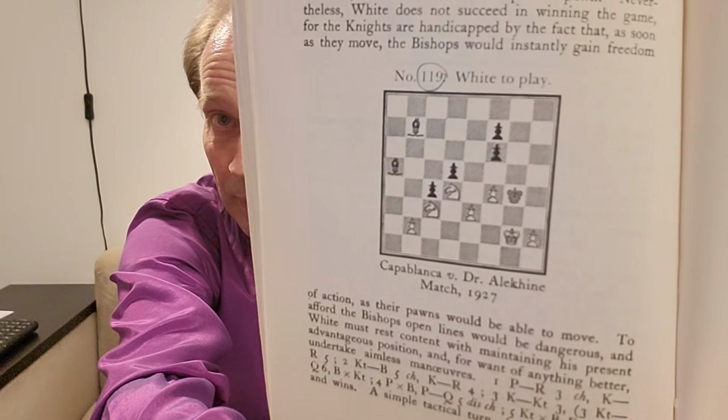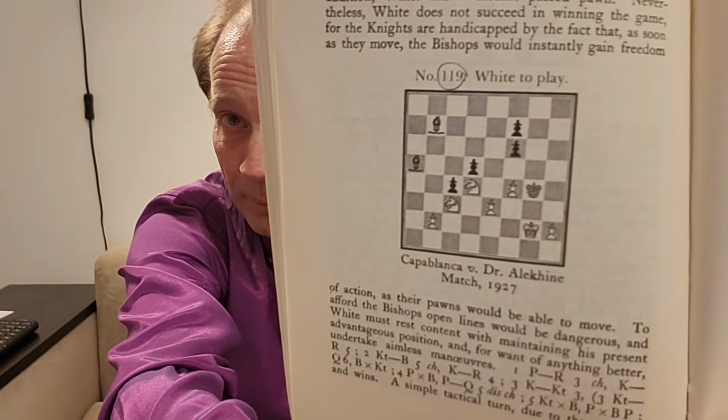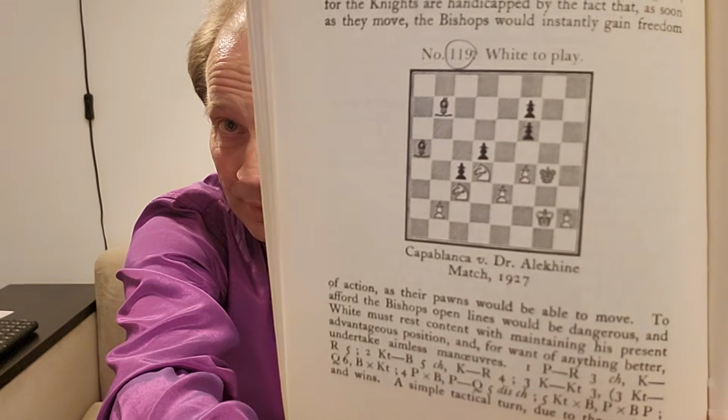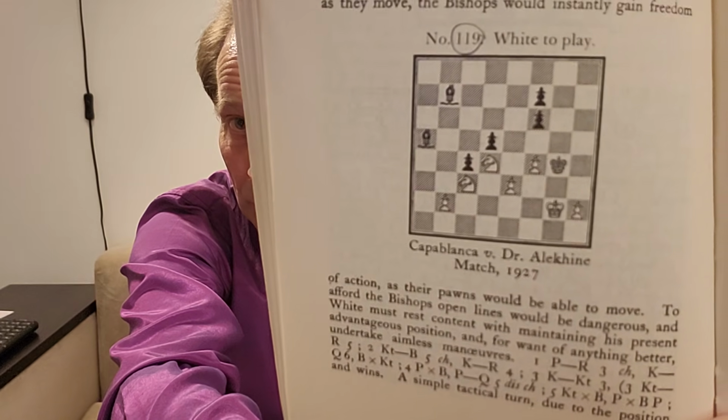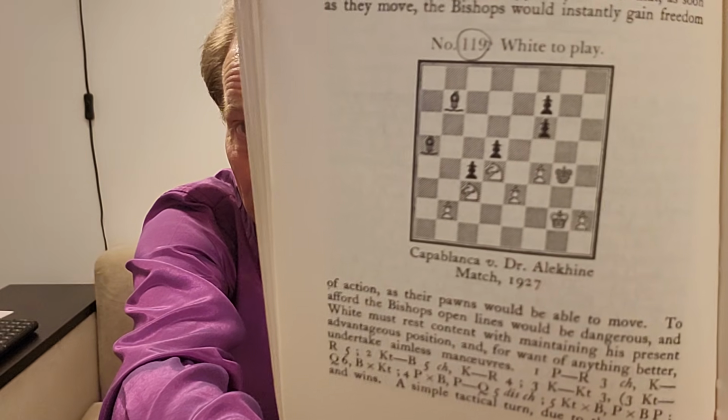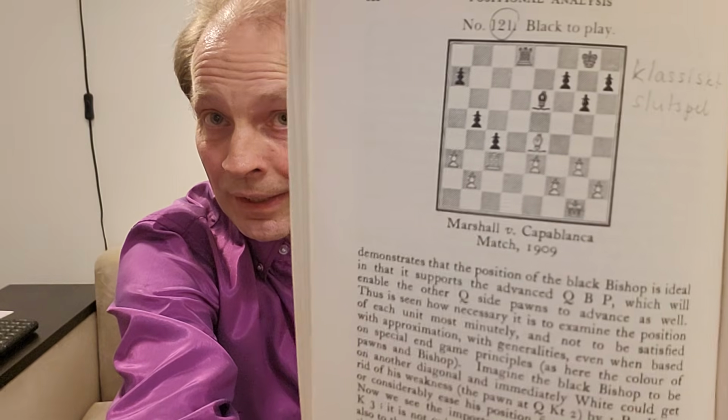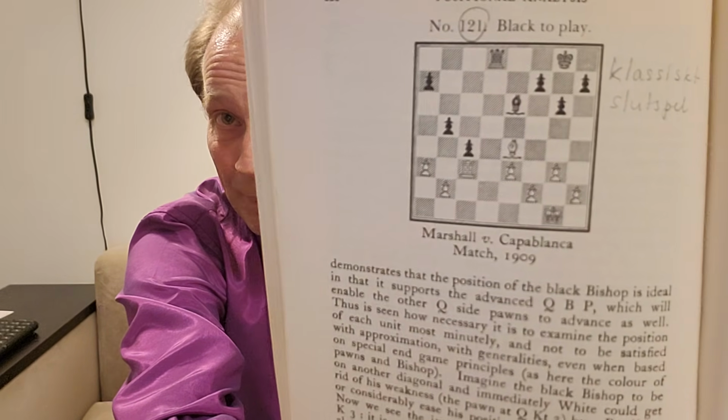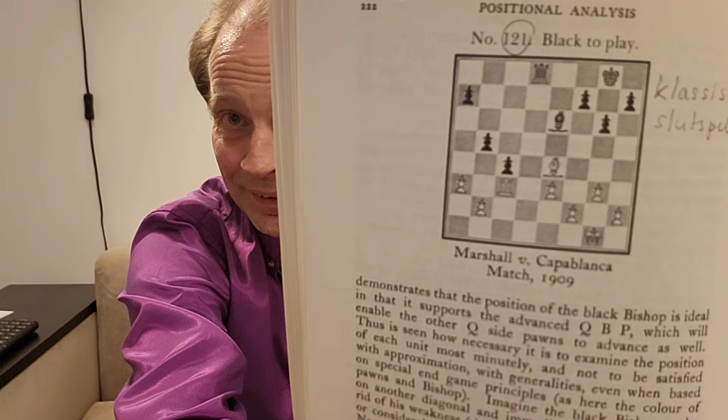Here you also have a world championship game between Capablanca and Alekhine. So even when black is passive, the bishop pair can be an asset. In this game, Alekhine had no problems to hold the draw, despite the fact that white's knights are situated on strong outposts. Yeah, and this is also a classical endgame. Marshall, Capablanca, the match that was played in 1909. How to exploit a pawn majority on the queen side. And yeah, this is a very interesting position.